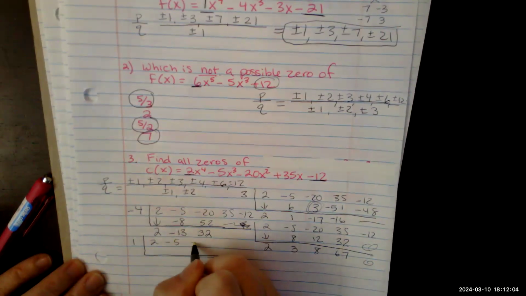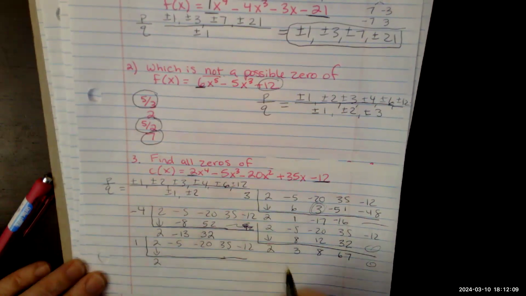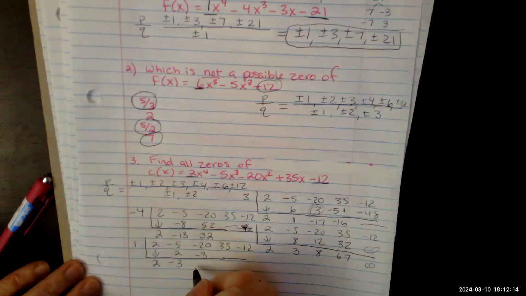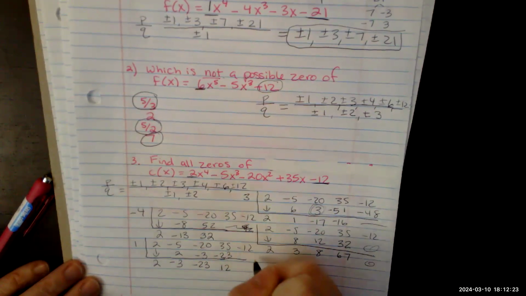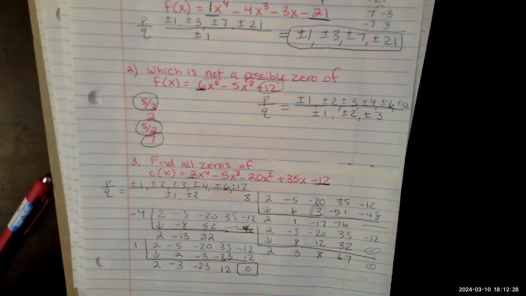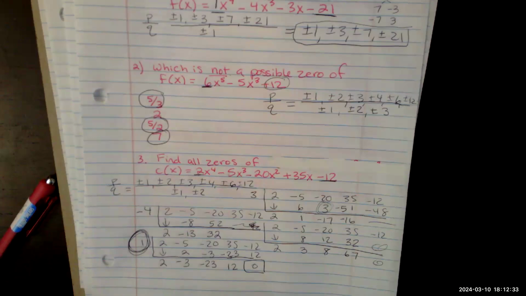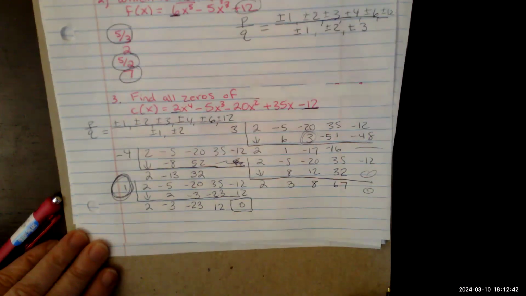2, -5, -20, 35, and -12. Bring down the 2, multiply and add. Multiply and add. Multiply and add. Multiply and add. Finally. Okay, we found one of our zeros, but we know we're trying to find 4 because it's the highest power. We're always trying to find that many. So the good news is I can now start with these numbers and see what happens.